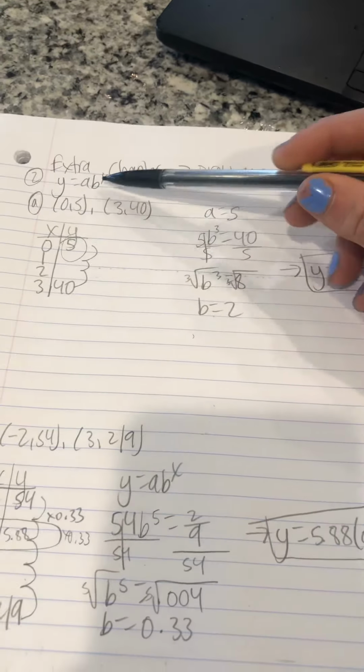I need to get rid of this third power. You can either multiply, because b to the third times 1/3 is equal to b to the first, so that cancels it out, or you can take the cube root of that. So this cancels, and the cube root of 8 is 2. Now all you do is plug those values in. Your a is 5, your b is 2, and you have your exponential. That one's nice because it gives us our initial value here.